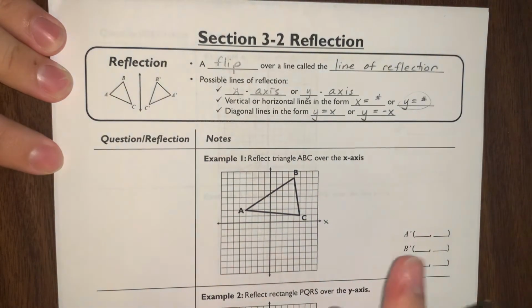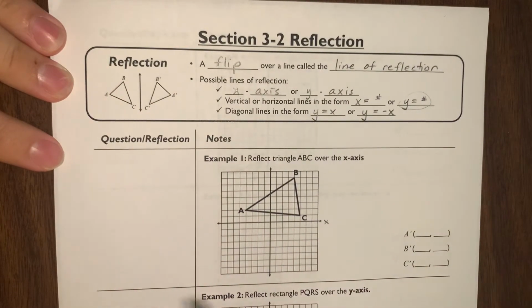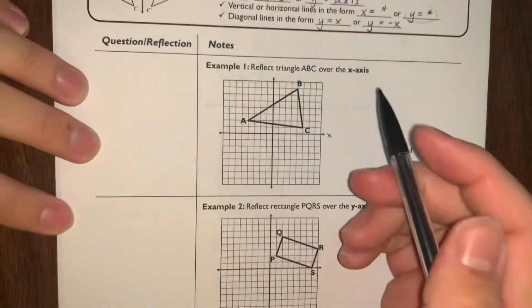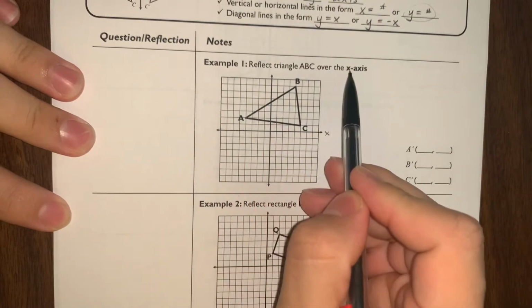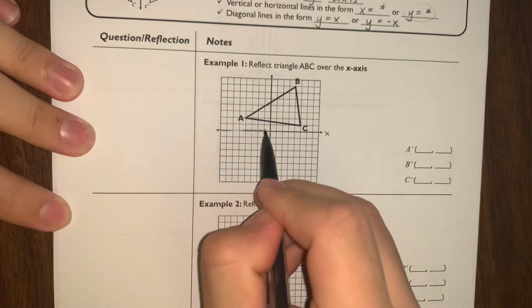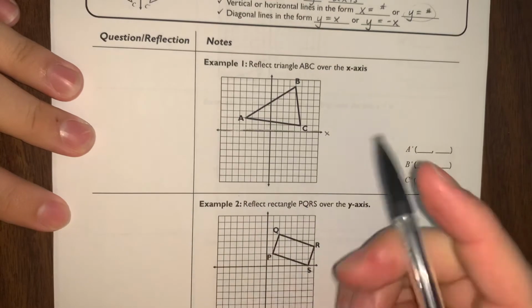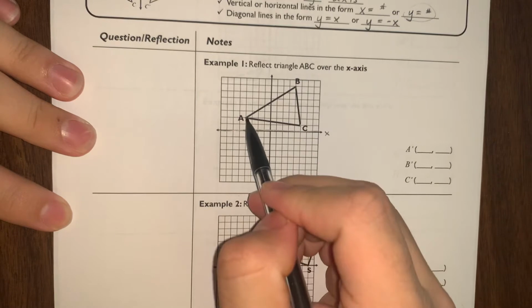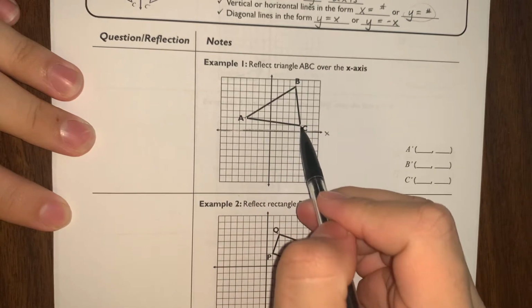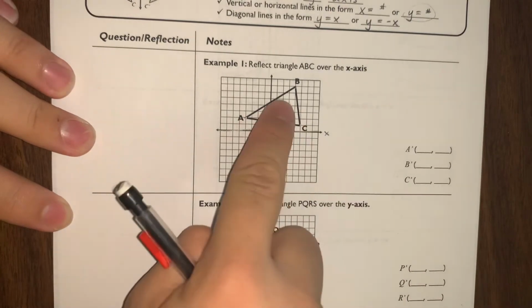All right. So as far as doing the problems themselves, I tell my students all the time, look, if you know how to count, you'll know how to reflect figures over lines. So let's look at this one, for example. If I have triangle ABC, and they're saying reflect this triangle over the x-axis, well, this right here is the x-axis, right? I like to teach my kids to just do a counting technique. So you essentially just have to remember that every point is going to be the same distance from the x-axis, once you see the original and the reflection.